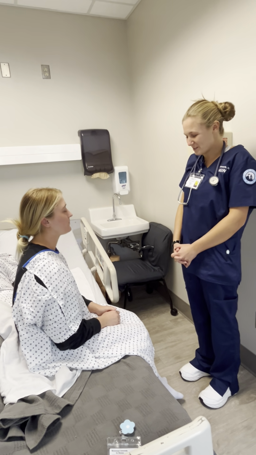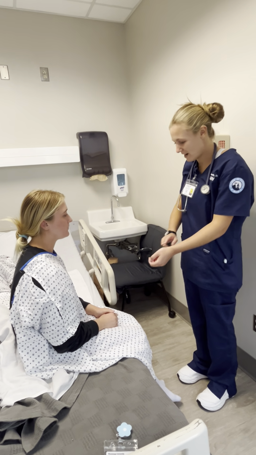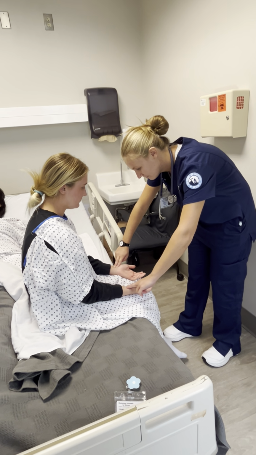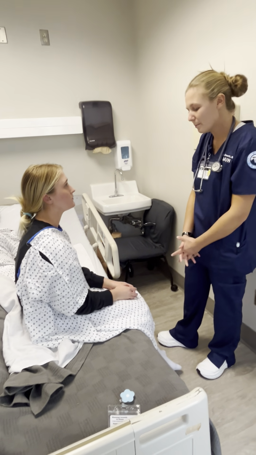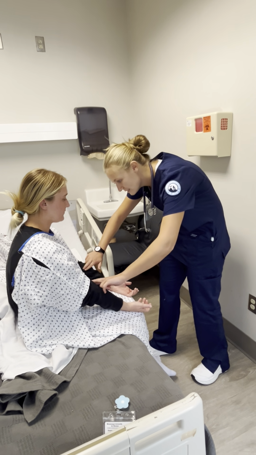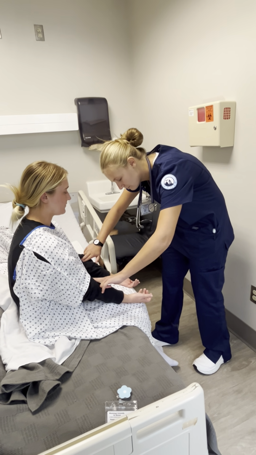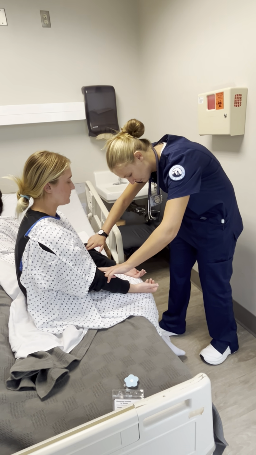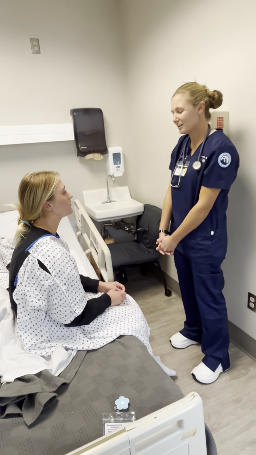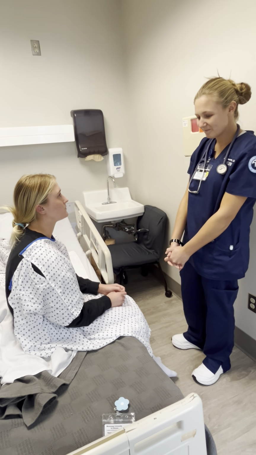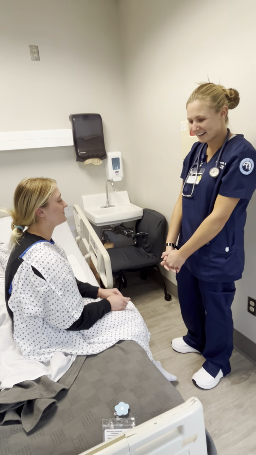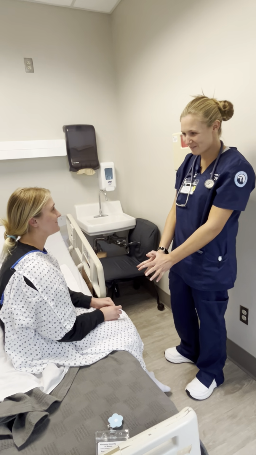Okay. So I'm going to do your radial pulse first. So I'm just going to feel right here, and I'm going to do this the same time. Okay, so radial pulses are graded 2+ and they're equal bilaterally. Okay. So now I'm going to do your brachial pulses. And your brachial pulses are 2+ equal bilaterally. I think I'm good with your upper extremities.